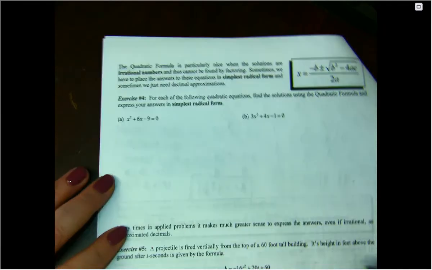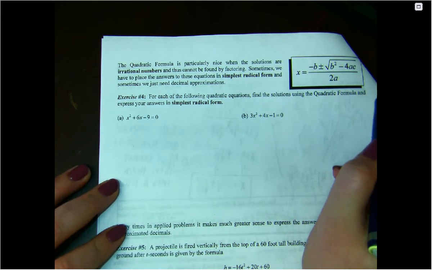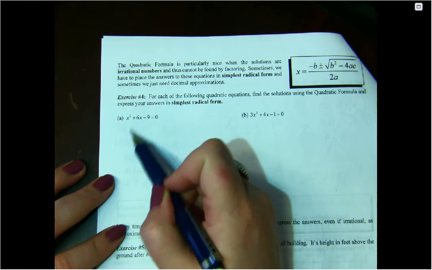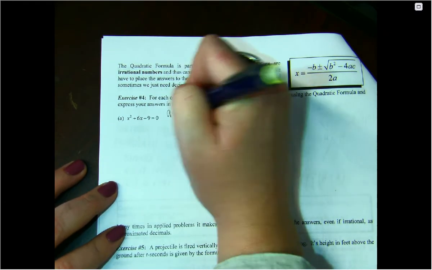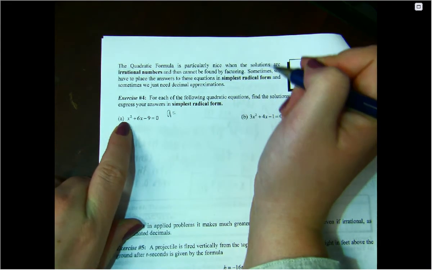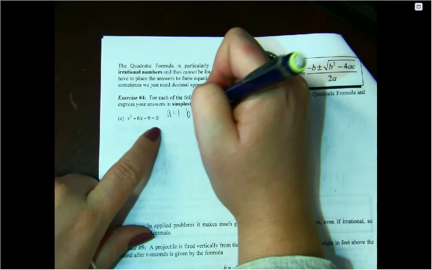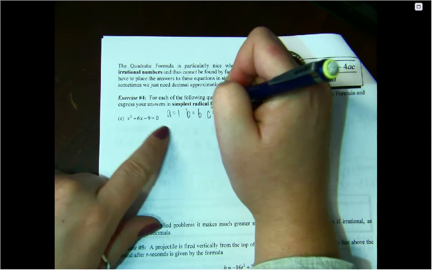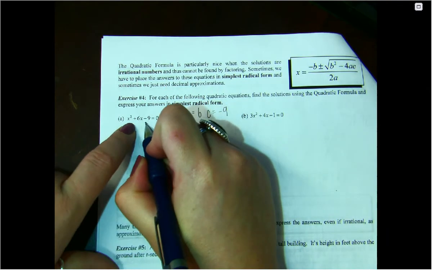And what we're going to do here is just use the quadratic equation. So I'm going to use the quadratic formula on this. And when I do that, the first thing I have to identify is what is A, B, and C. So A is the number in front of the x squared, which is 1. B is the number in front of the x, which is a positive 6. And C is just that constant, which here, be careful, is a negative 9.